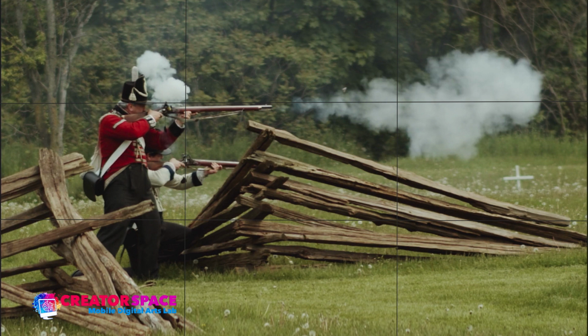And then you can see the puff of smoke on the right, and the right quadrant there is an interest point as well. So the rule of thirds shows that this is a visually pleasing type of image, and it works well. So we have a rule of thirds composed image. Again, this was a live recreation event that was being captured, and the grid can help guide us through that framing.